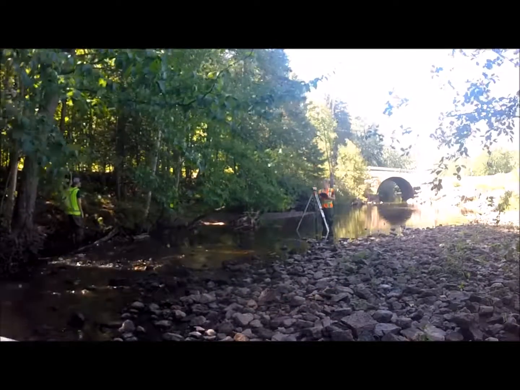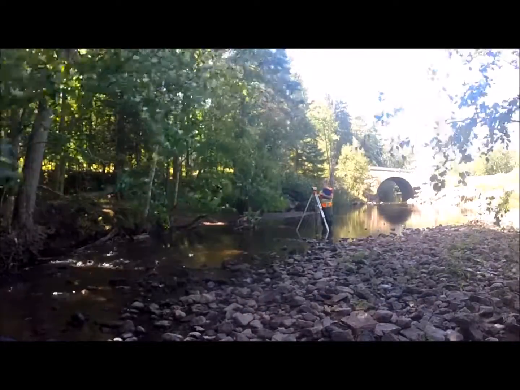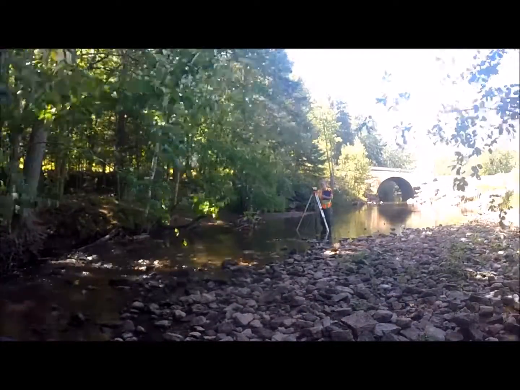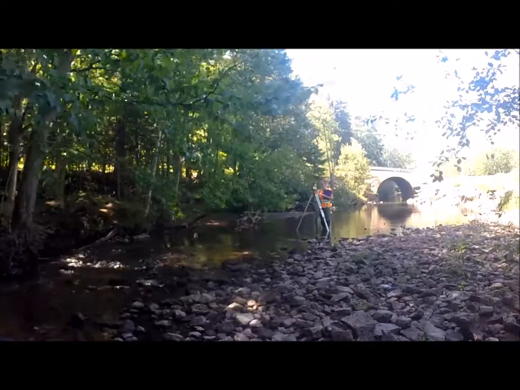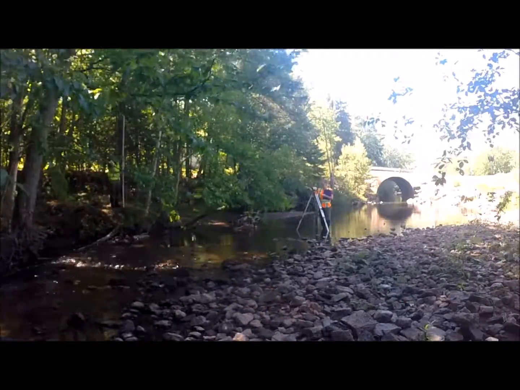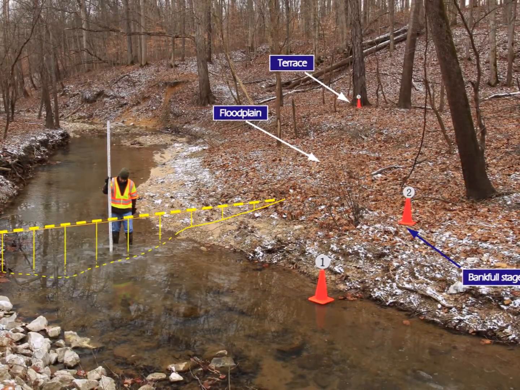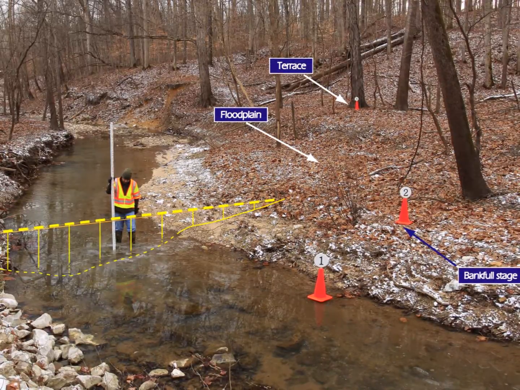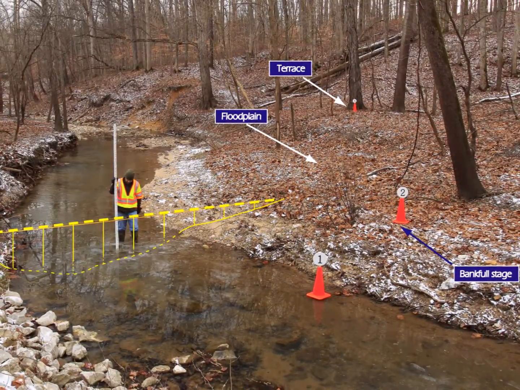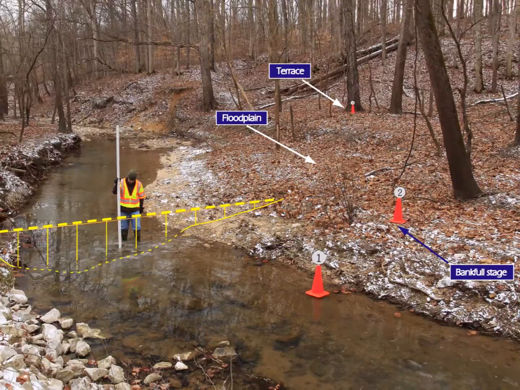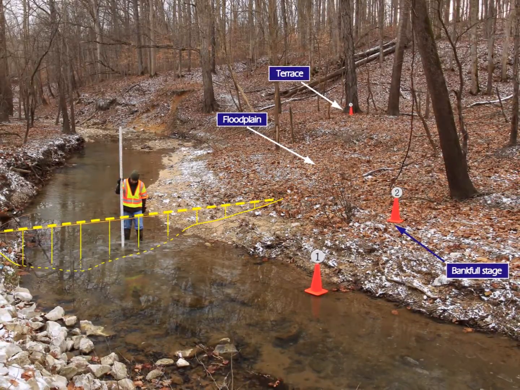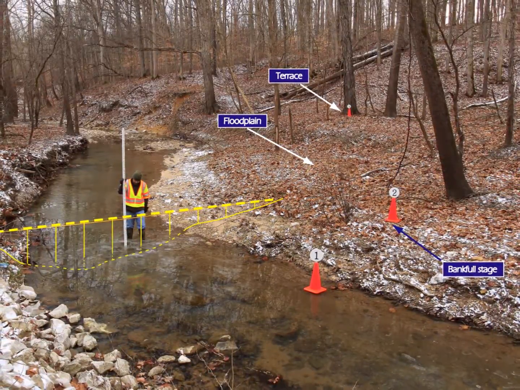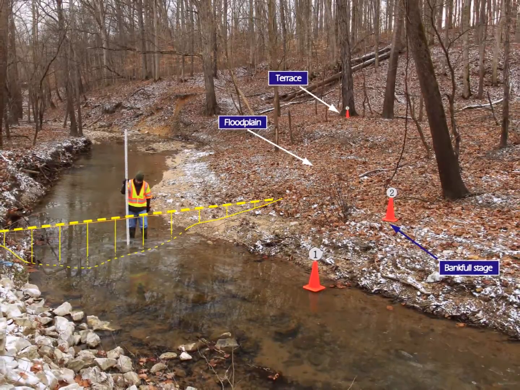The next two stations are left and right bankful. The left and right sides of the stream are selected relative to the observer facing downstream. Bankful is the water level where the stream is at the top of its bank, and if it rose any further, it would result in the water moving into the floodplain. The bankful level can be located by evaluating changes in slope, vegetation, and soil type.